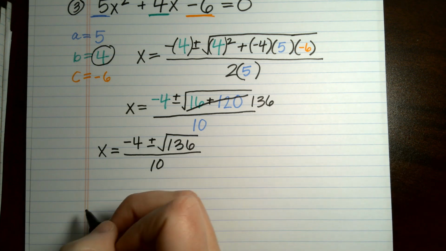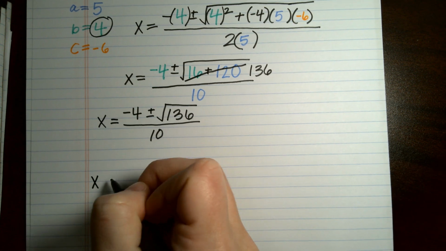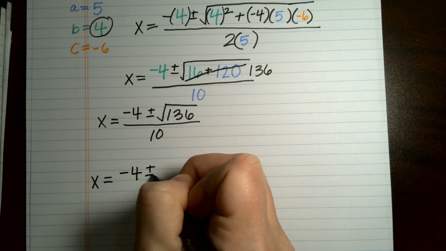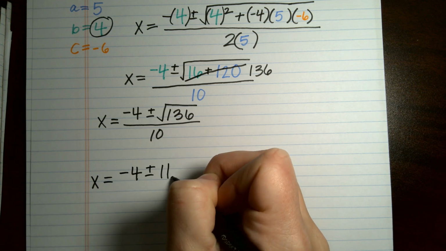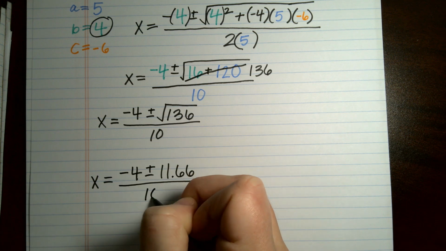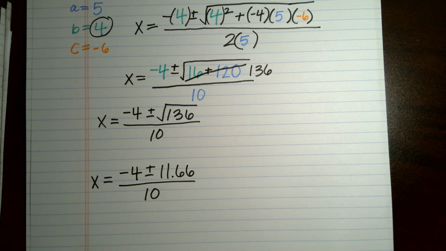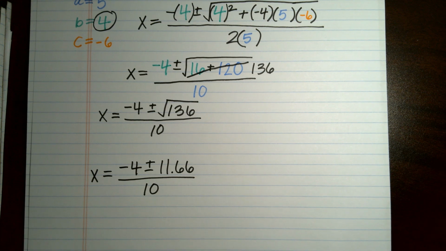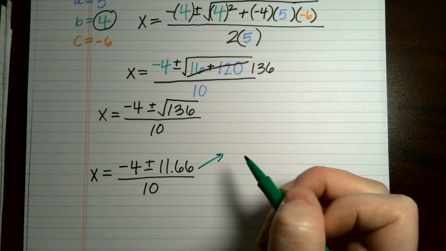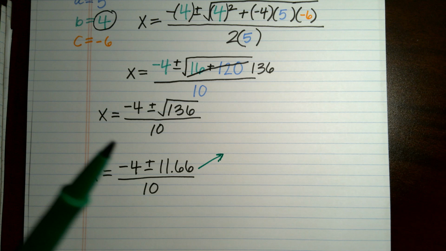So let's write that in. Now I have x equals -4 plus or minus 11.66 divided by 10. Okay. Now what? Now you separate your equation plus and minus. Yeah, now let's separate the plus and minus. So I'm going to have a plus equation over here.